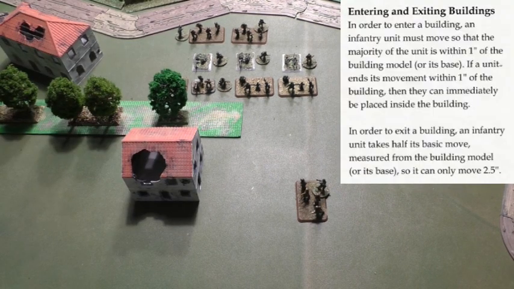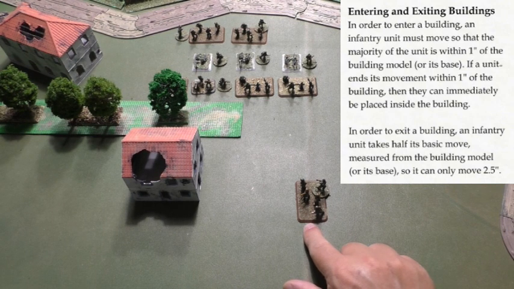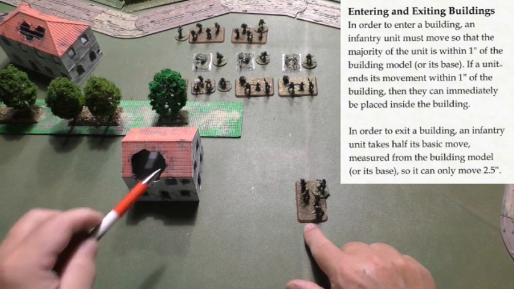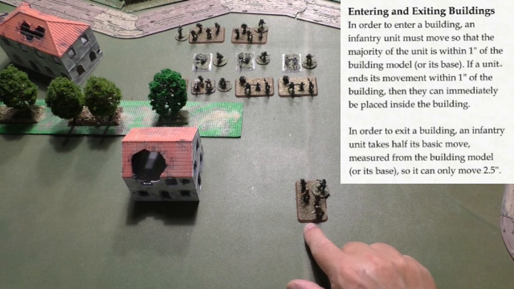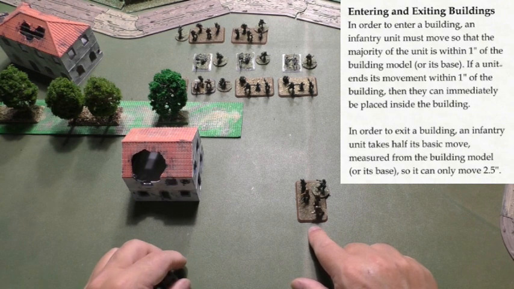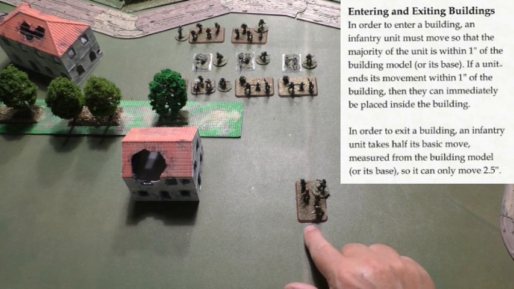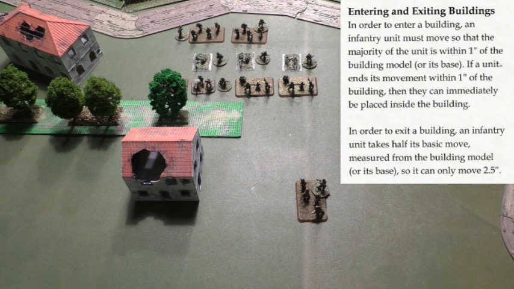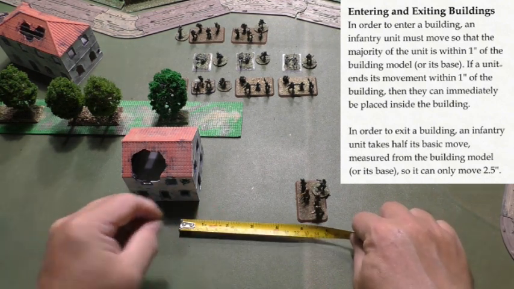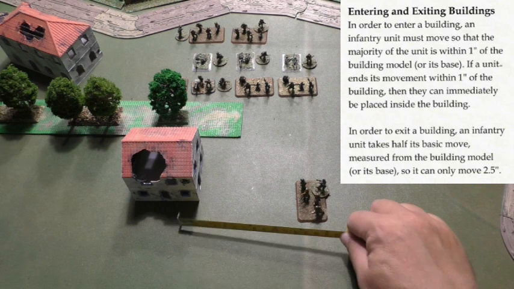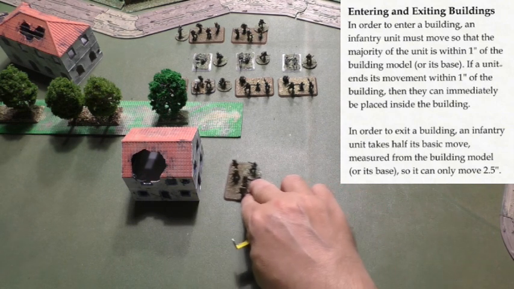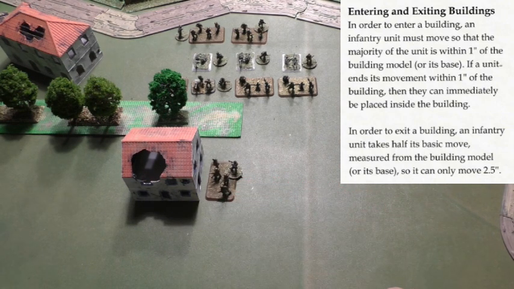Now we have an infantry unit here, an infantry squad, and you want it to enter the building. So you give it the order of movement. It can move up to 5 inches. So it moved 5 inches. So that would bring it right beside the building.